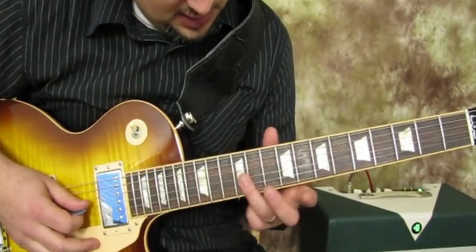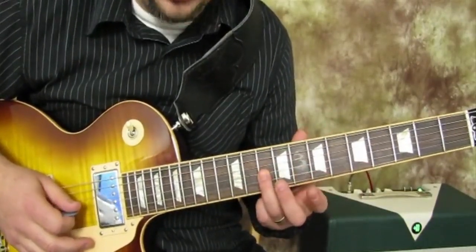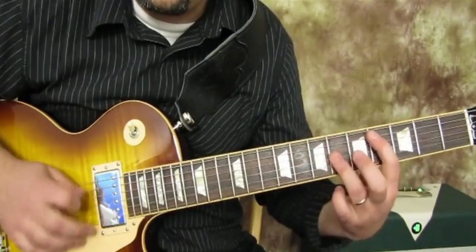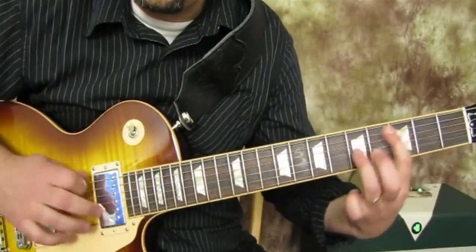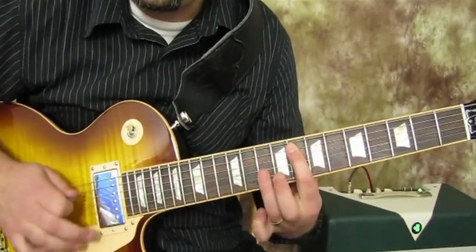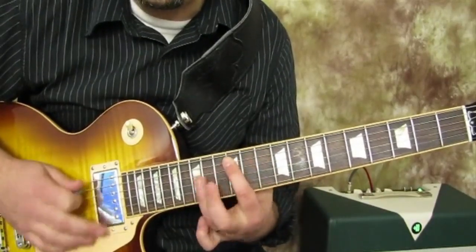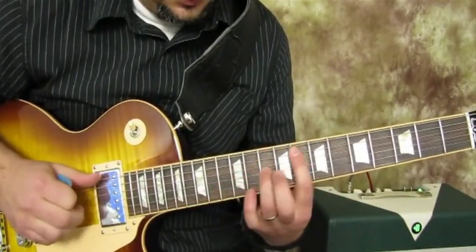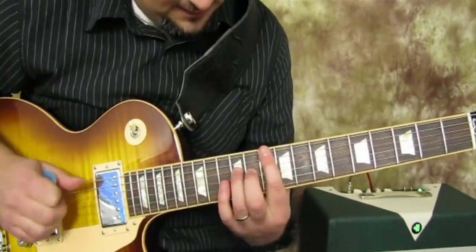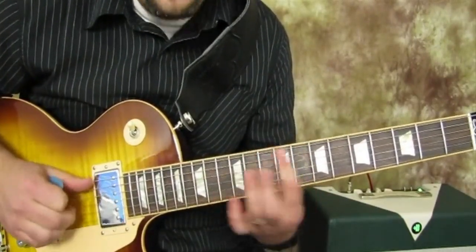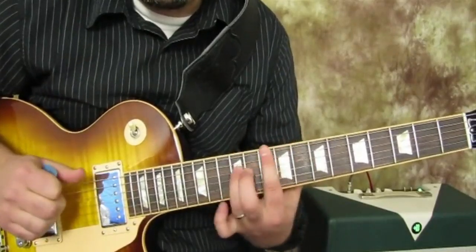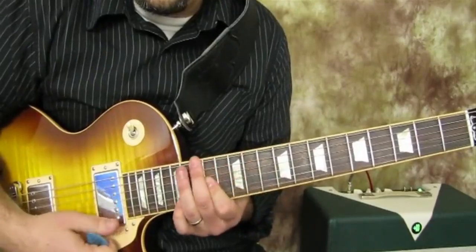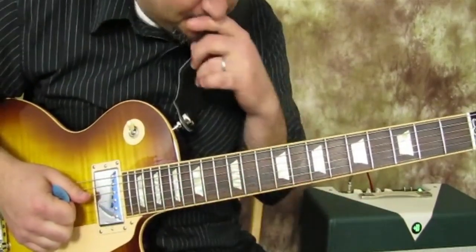Or if I found a note on the G string and I wanted the octave below, same. Those are all octaves, or you know, the Wes Montgomery octave, or this is SRV. Wes Montgomery. Those are just all octaves up a scale.